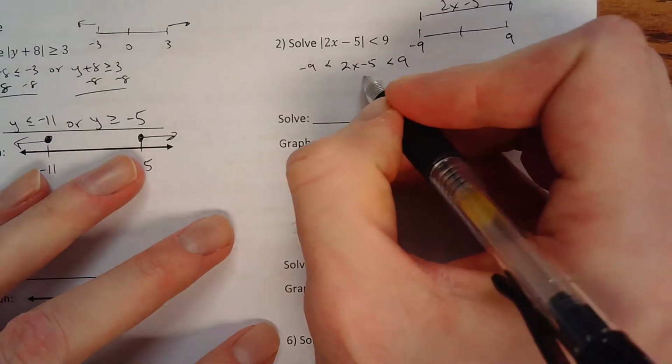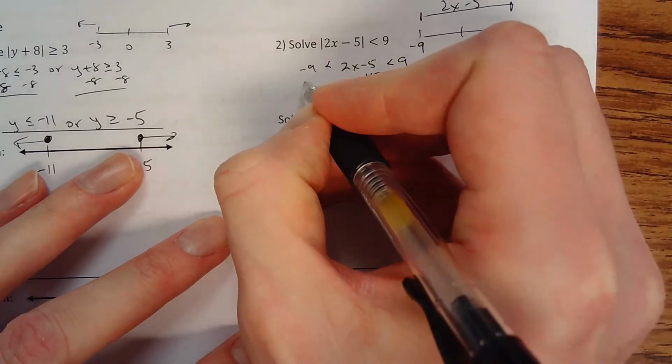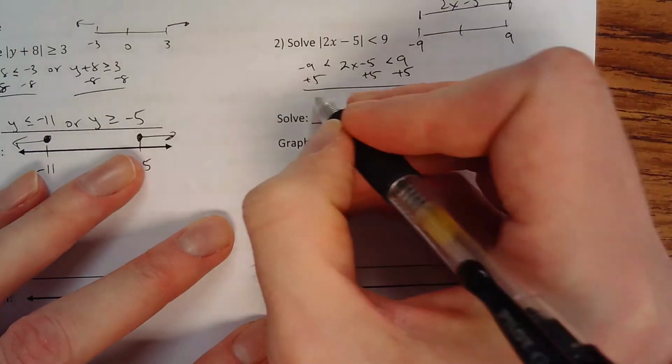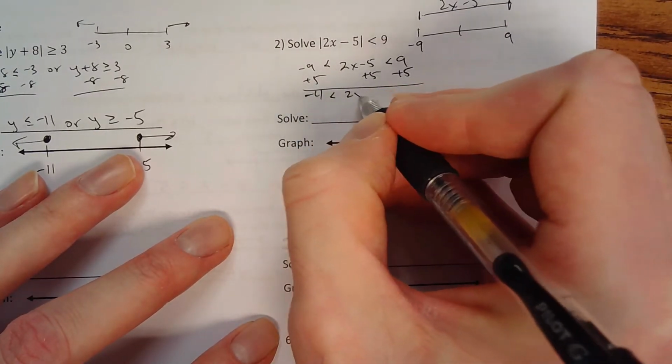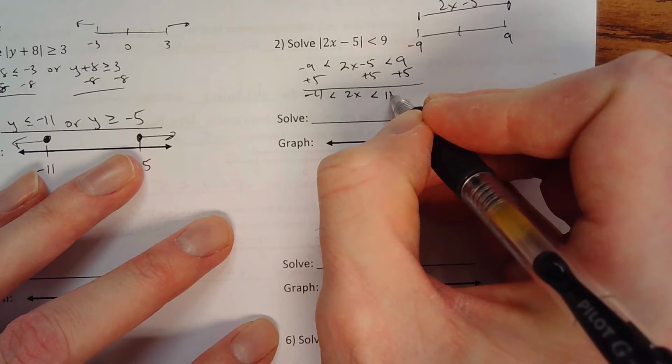I'm going to solve for x now. So plus 5, plus 5, plus 5. Again, negative 4 is less than 2x, which is less than 14.